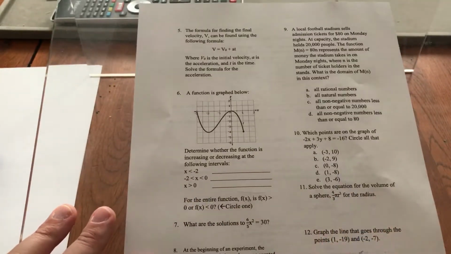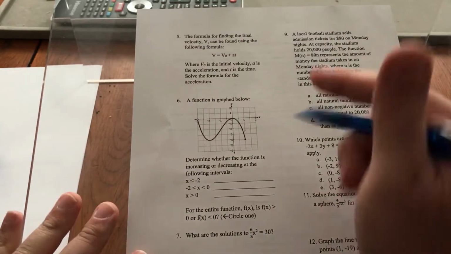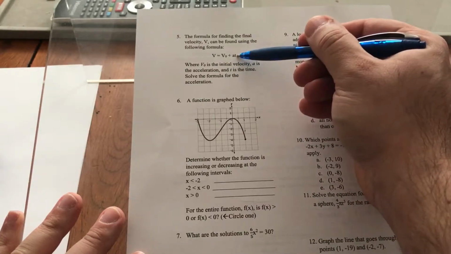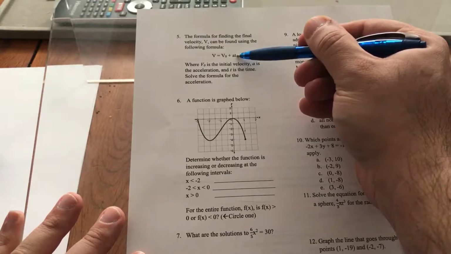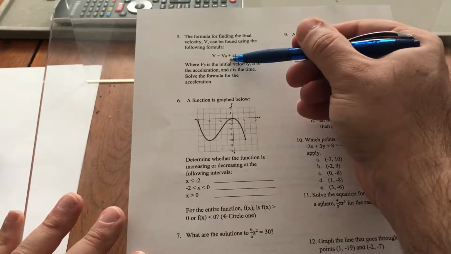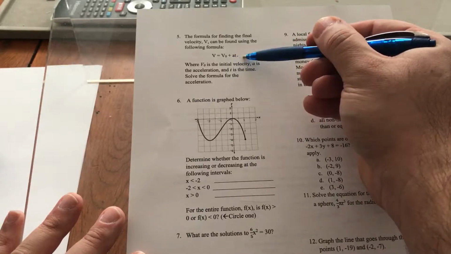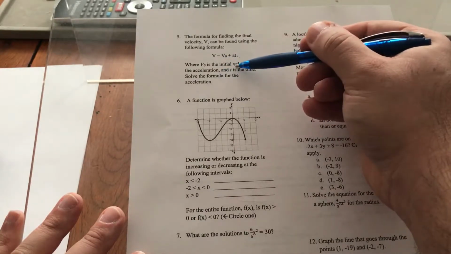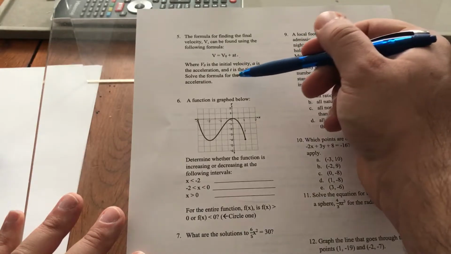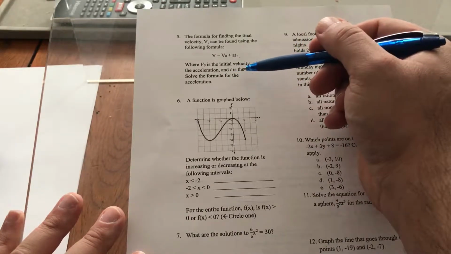Okay, so that's the front of the worksheet. We'll slide over here to the back, and try to knock some of these out in this video. Number 5, the formula for finding the final velocity, and this is a physics equation. V can be found using this formula: V is equal to V0 plus AT, where V0 is the initial velocity, A is the acceleration, and T is the time. Solve the formula for acceleration.